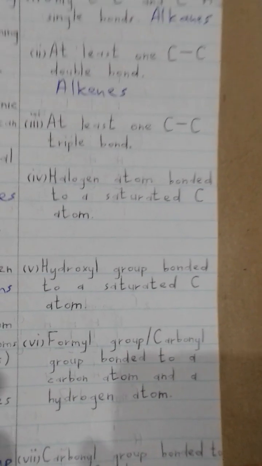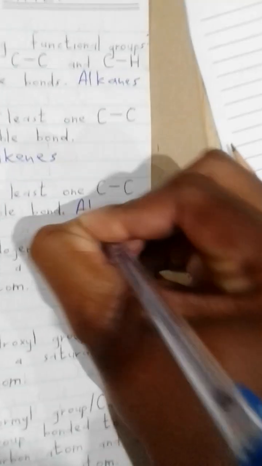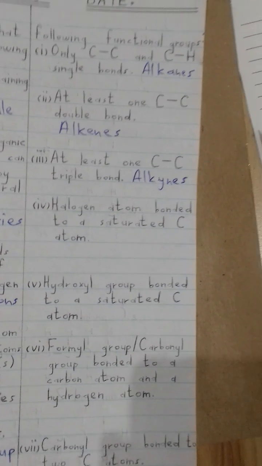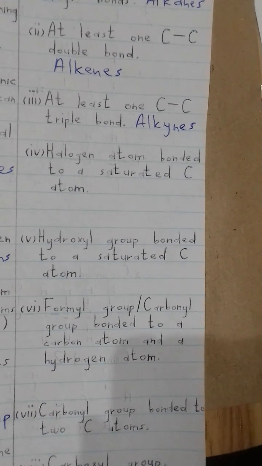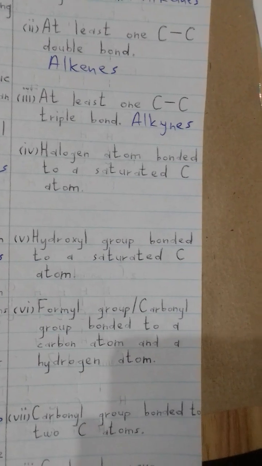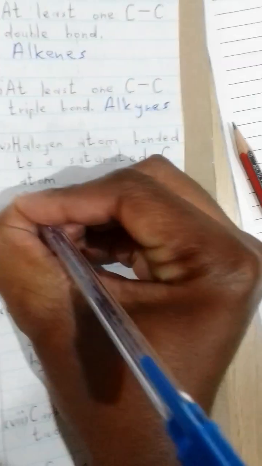Roman numeral 3, at least one carbon-carbon triple bond. Carbon to carbon triple bond is an alkyne. These are the primary hydrocarbons for grade 12. Roman numeral 4, halogen atom bonded to a saturated carbon atom. Halogen atom saturated, this is a haloalkane. Sometimes called the alkyl halides.